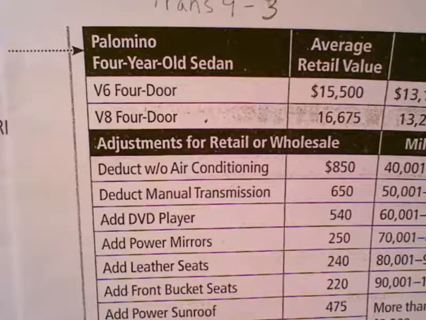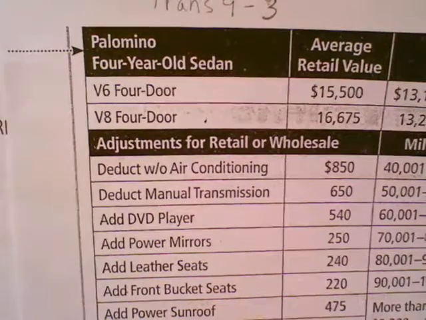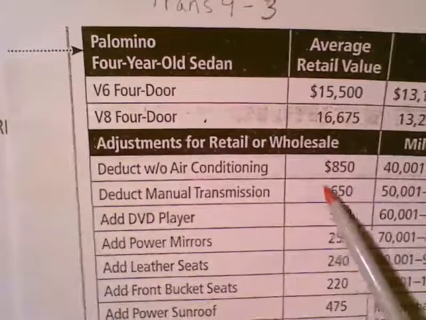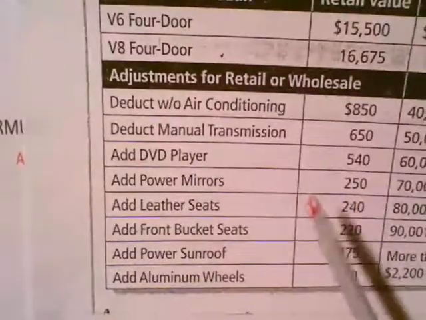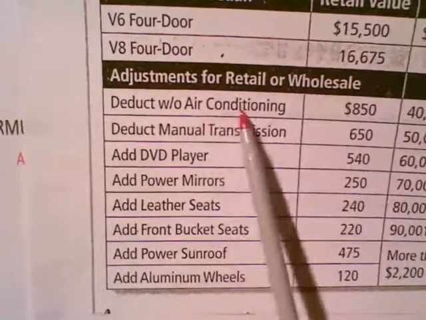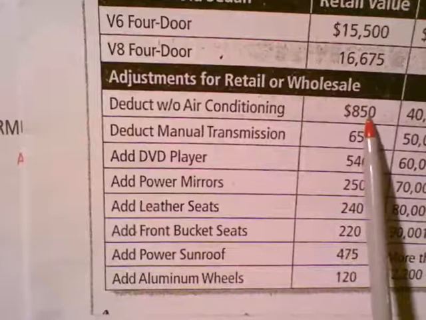So these are the things that we're going to add on or subtract off according to what the car has. You'll notice here, and this is just a short list. It doesn't have everything on it that it could have, but it's got some things on it, like if it does not have air conditioning, then you deduct $850.